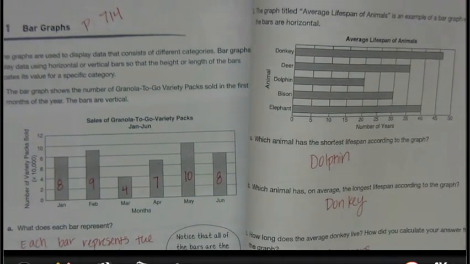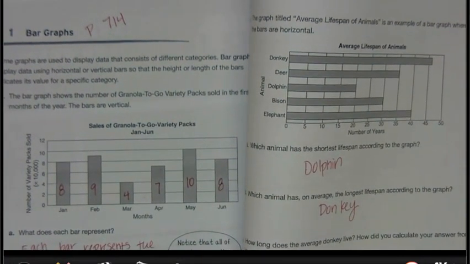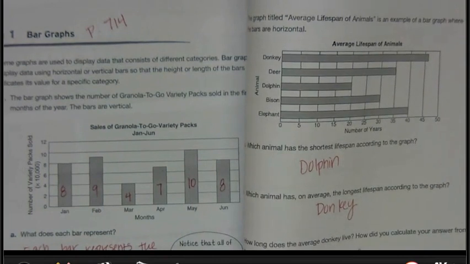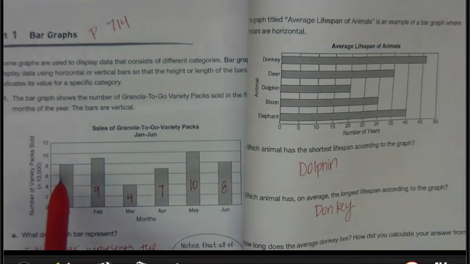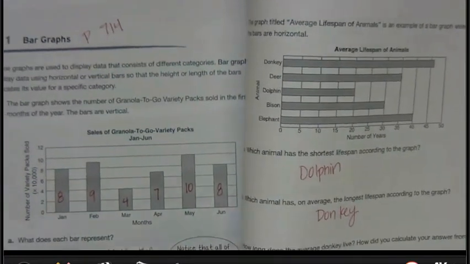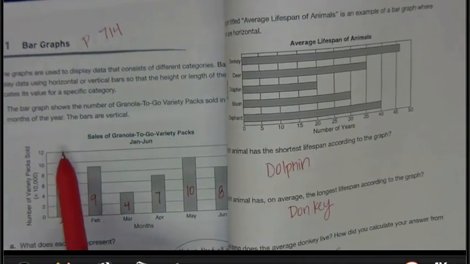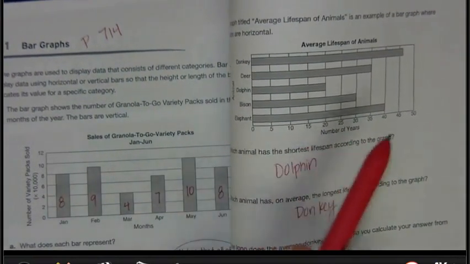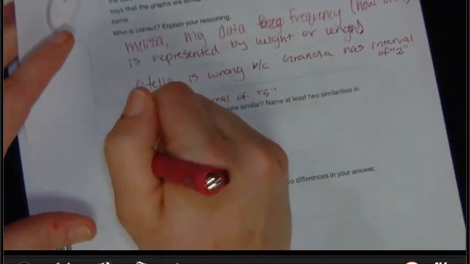Well, the first thing that I noticed that both bar graphs have that is very similar, now they're not the exact same, but as far as intervals, all of my intervals are equal within each of my bar graphs. They're not the same as each other, but this one right here is going up by 2s each time, and this one right here is going up by 5s each time. So my intervals are going up in an equal manner.